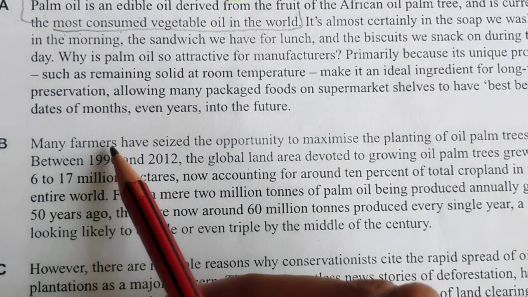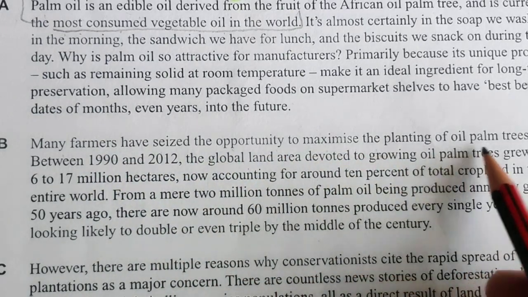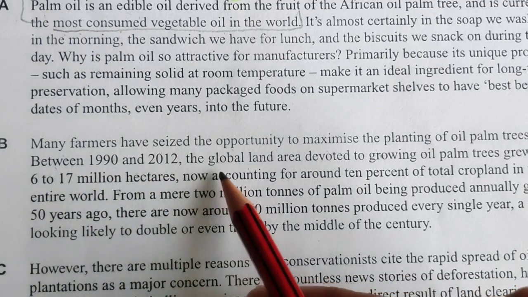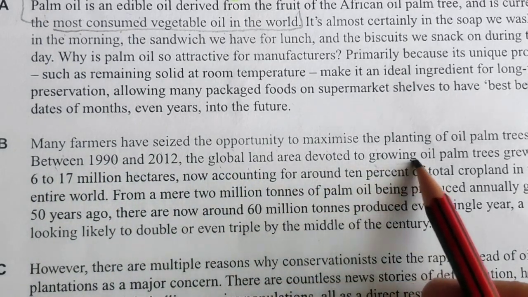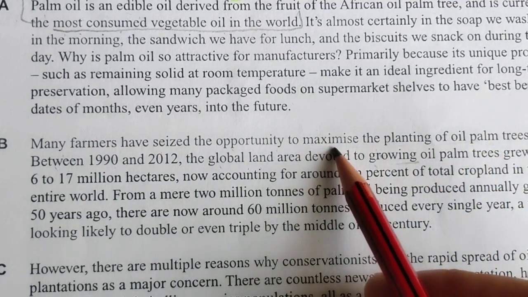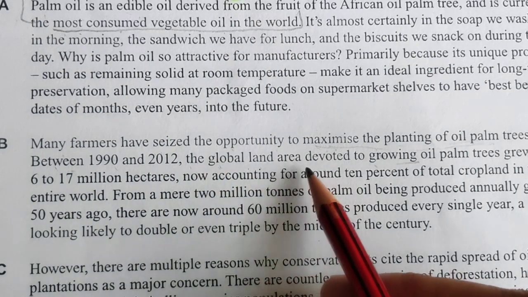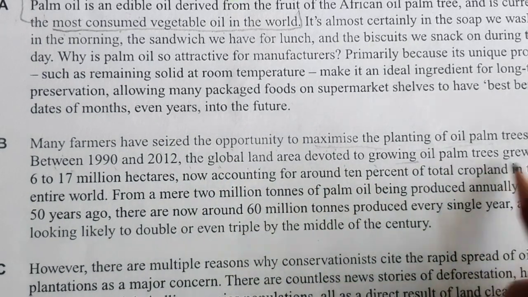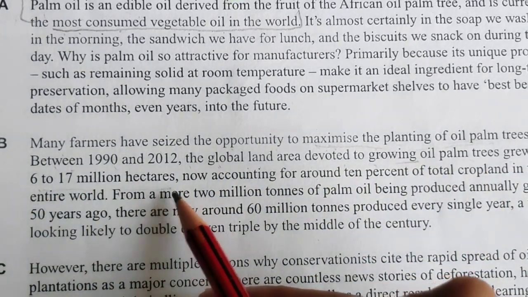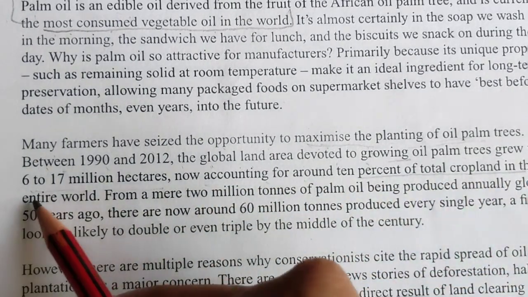Many farmers have seized the opportunity to maximize the planting of oil palm trees between the global land area devoted to growing, which grew from this many million hectares, now accounting for around 10% of total cropland in the entire world.